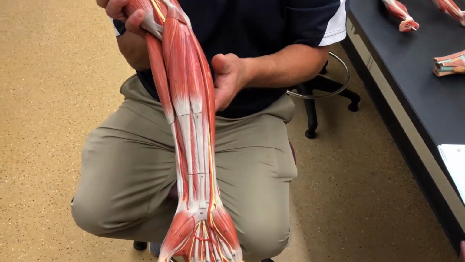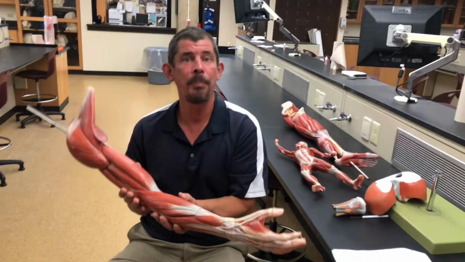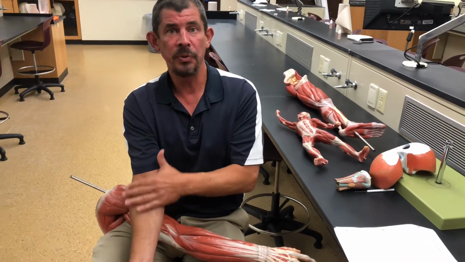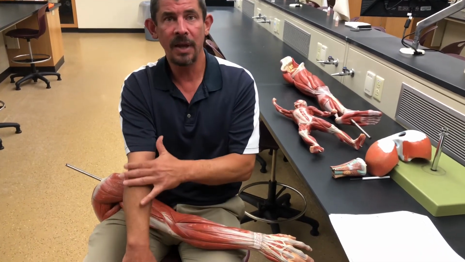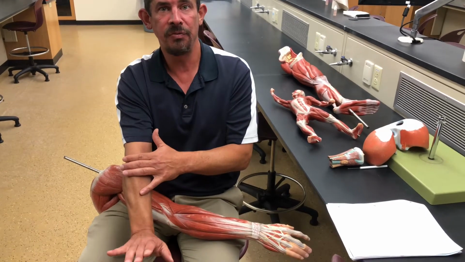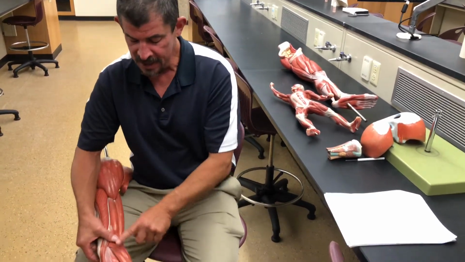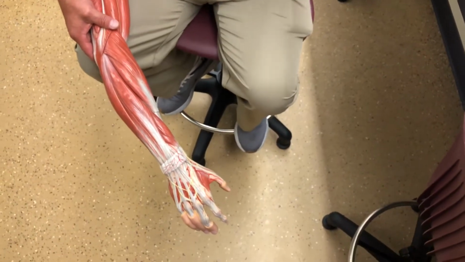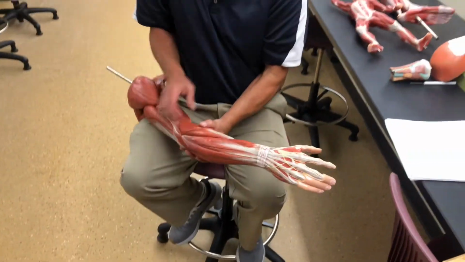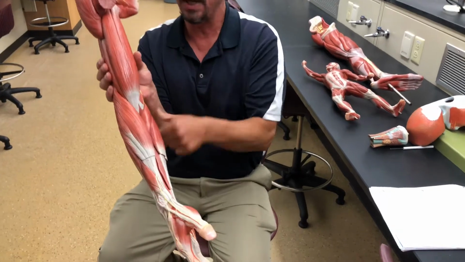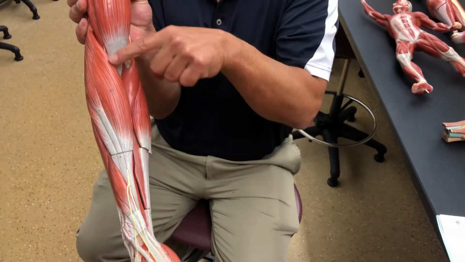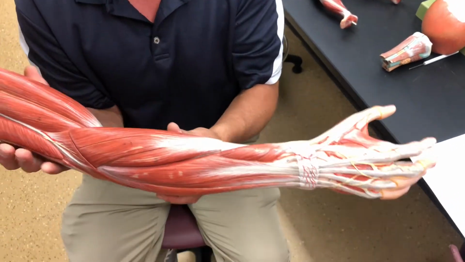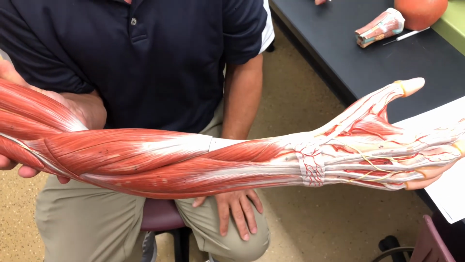Now we're going to move to the extensor muscles, or the posterior side of the forearm. Right here, this is the flexor component of our forearm. We come to the posterior side. This is the extensor side that contains the extensor muscles, and here they are right here. The first thing, again, is we always want to find brachioradialis. So here is our brachioradialis right here.